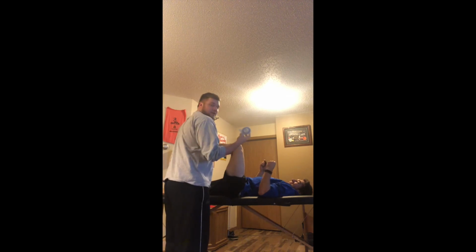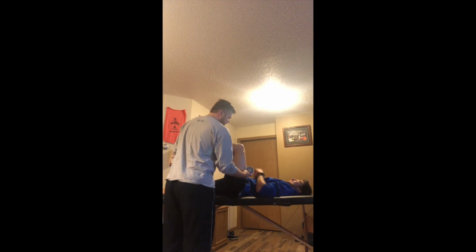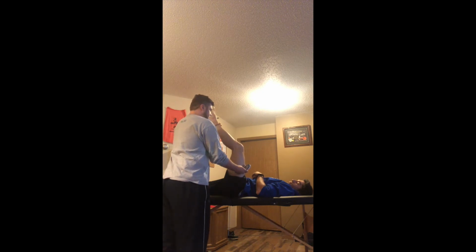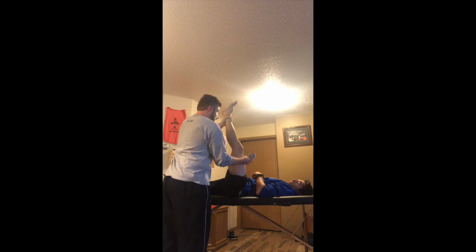Alright. You can take your bubble goniometer, your inclinometer. We're going to put it here, making sure that we're at 90 degrees. And then what we're going to do with the lower extremity is passively move them to see the length of those hamstrings.